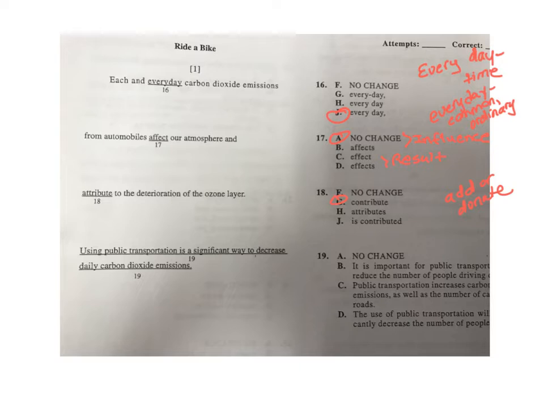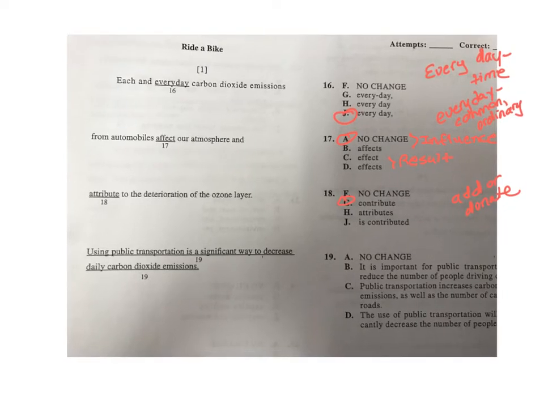I know it's not going to be G, because every day is not hyphenated. So that leaves me with F, H, and J. So now I'm going to look at it. Every day as 2 words, it's a time. Okay. Every day as 1 word means it's common, ordinary, just everyday things.